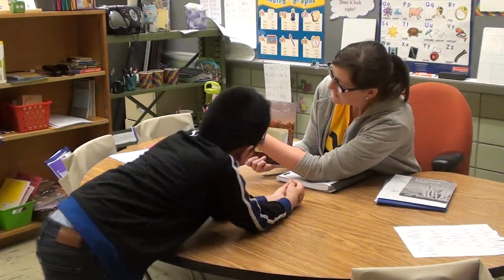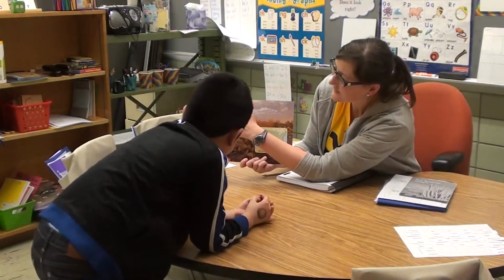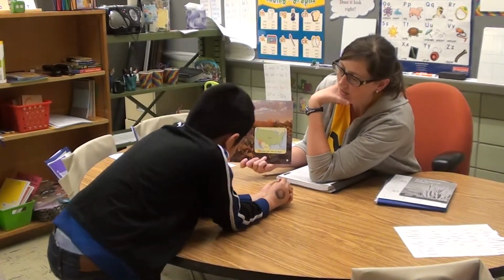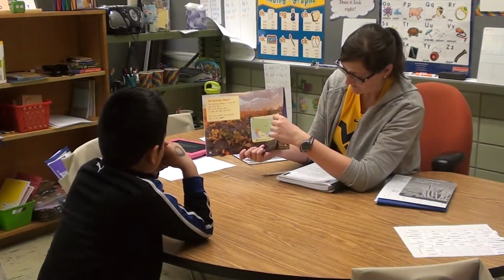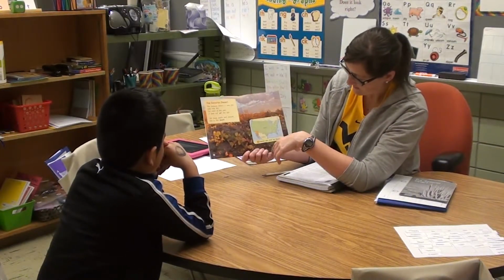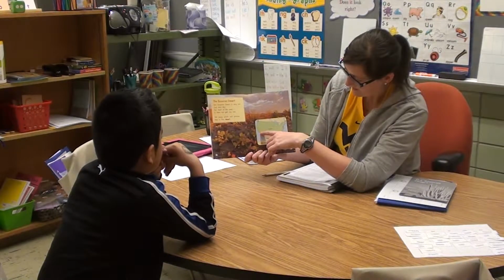So this is called a heading. A heading. I already know that. Oh, good. And it's going to tell you what we're about to read about, okay? So we're going to read about the desert. Okay. And then we're going to look at this part of the map.